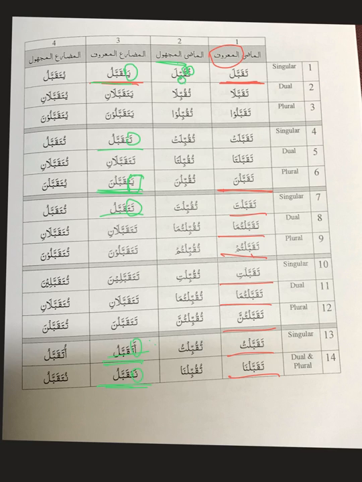So there you are, tuqubbila. Always remember, dhamma, dhamma. So tuqubbila, tuqubbilu, tuqubbilat, tuqubbilata, tuqubbilna, and so on. For the Mudari' majhul, you've got yataqabbalu, you just put a dhamma at the beginning and second to last will have a fatha. That's it. So yutaqabbalu, tutaqabbalu, tutaqabbalu, utaqabbalu, nutaqabbalu.